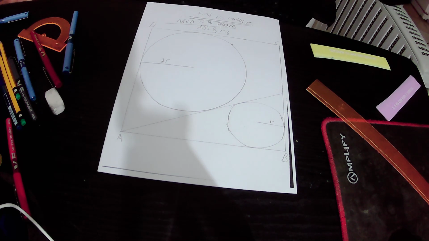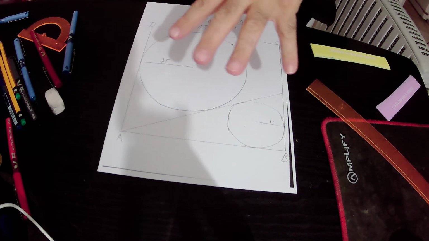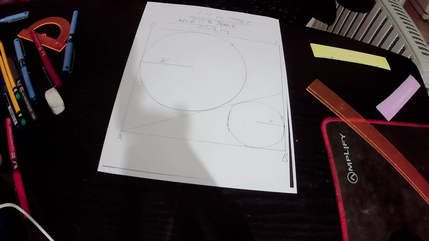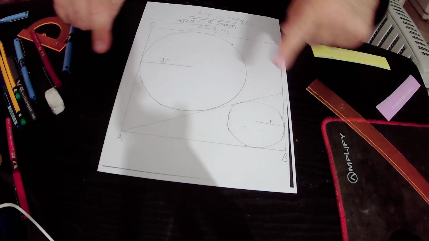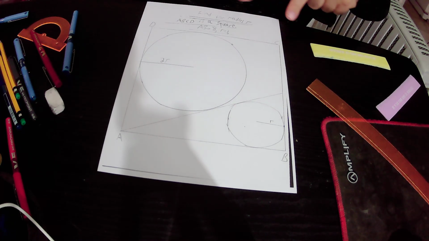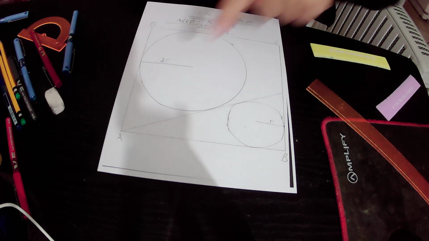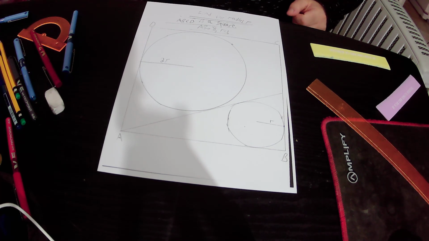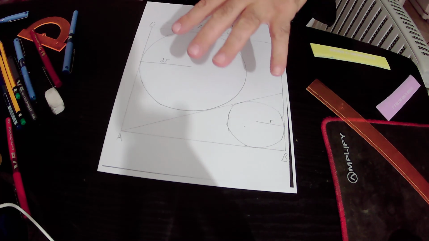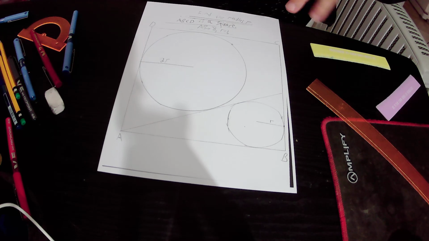In the drawing we have a square ABCD. One side of this square equals 8 units. So AB equals BC equals DC equals AD equals 8 units. And inside square ABCD we have two circles.